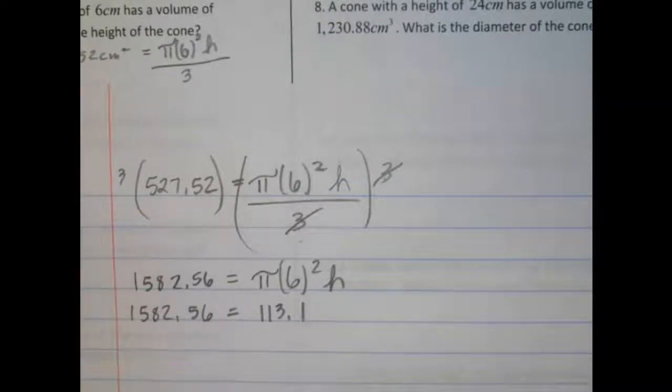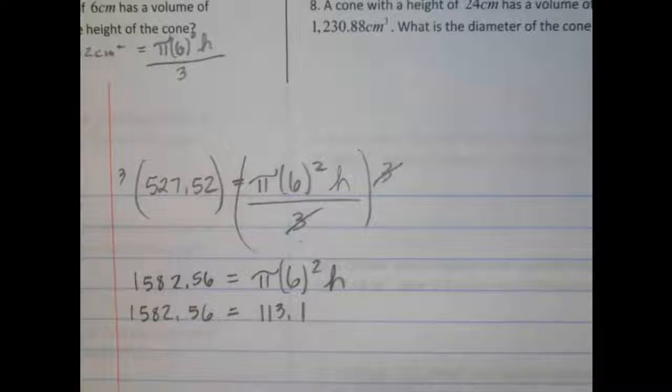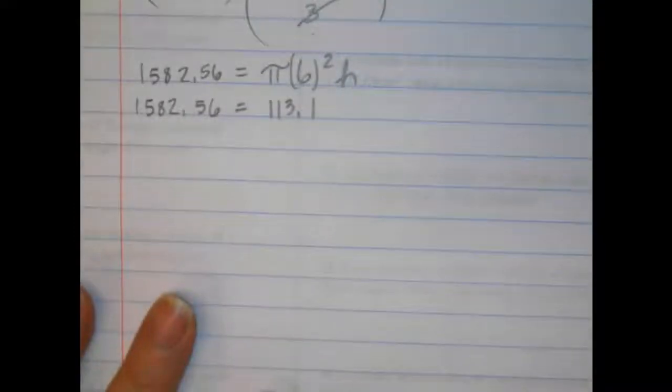What can't you see? This is in the way? Move your head. Can you see? Can you see?